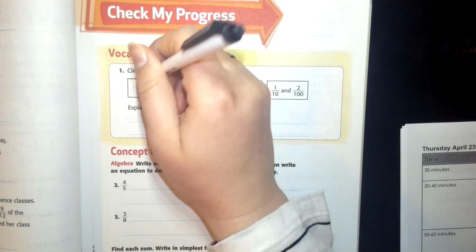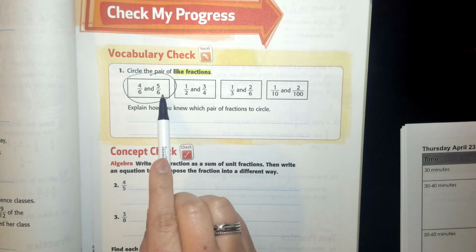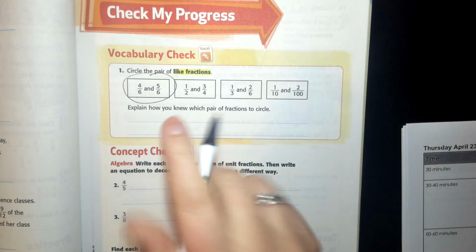If you circled this choice, you would be correct because they have the same denominator, and that's what you're going to write here.